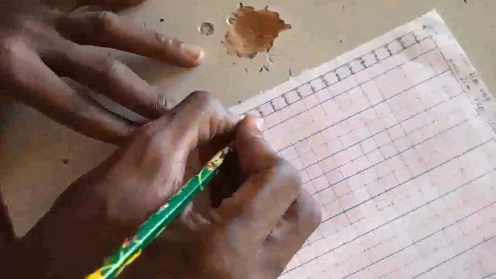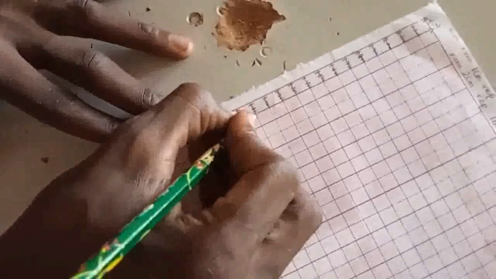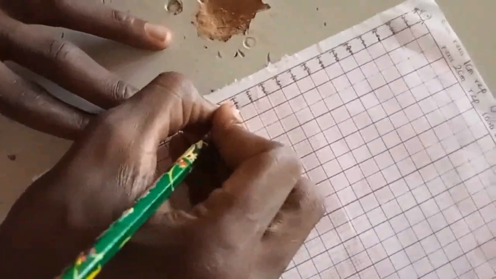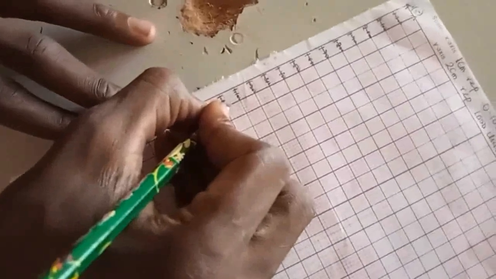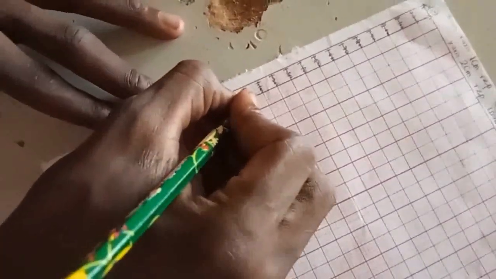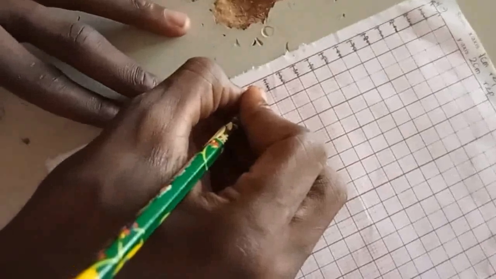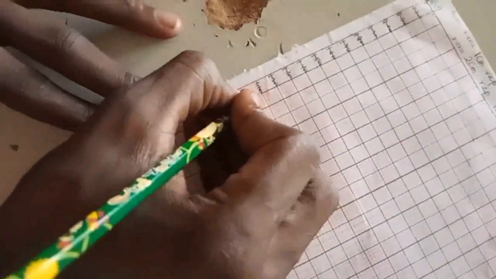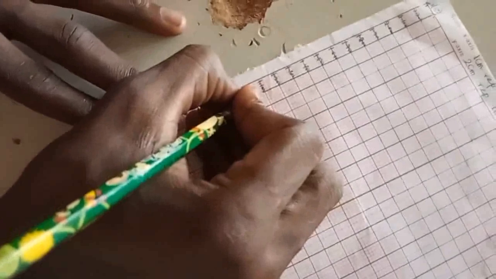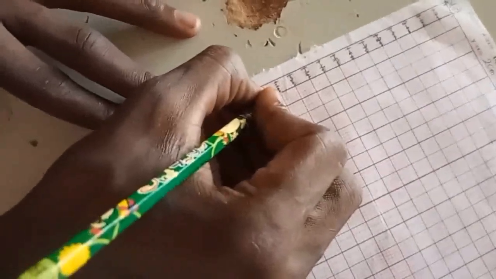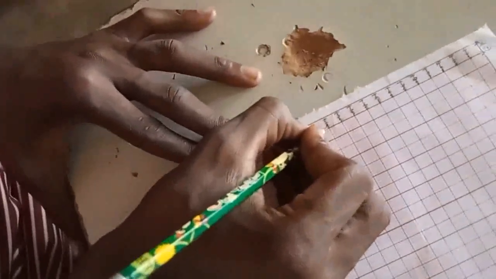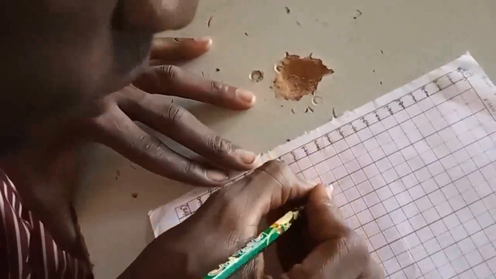Now, we are given 1.092. I'll go straight to 1.0. This is 1.0. This is 1.020, this is 1.040, 1.060, 1.080. My 1.092 should lie between 1.080 and 1.100. Simply means in between it, I should be having my 1.092, which is this point here.